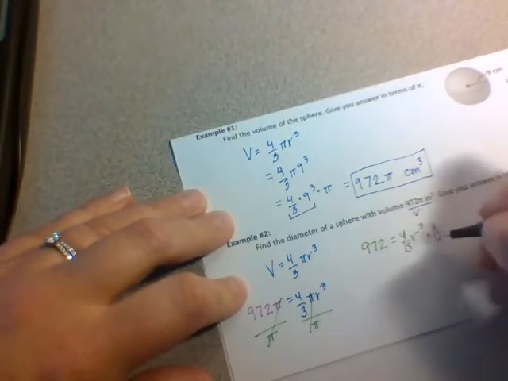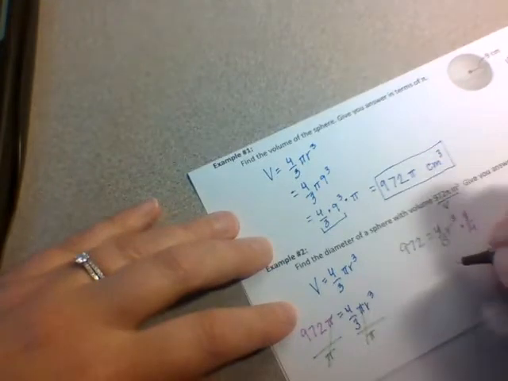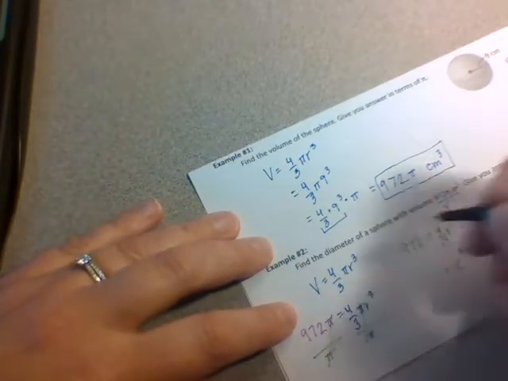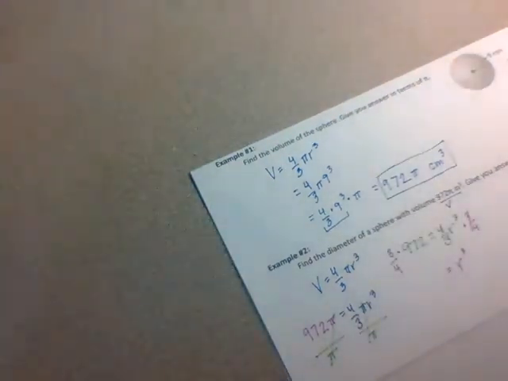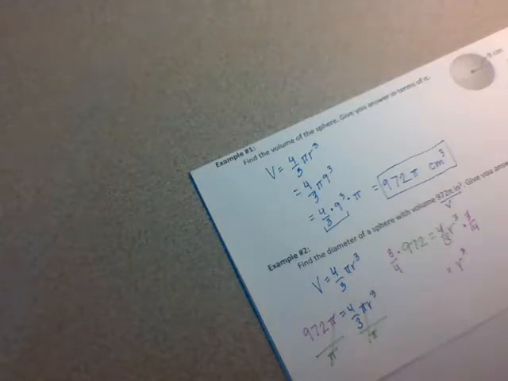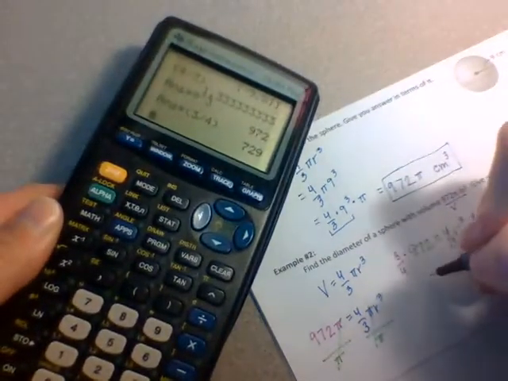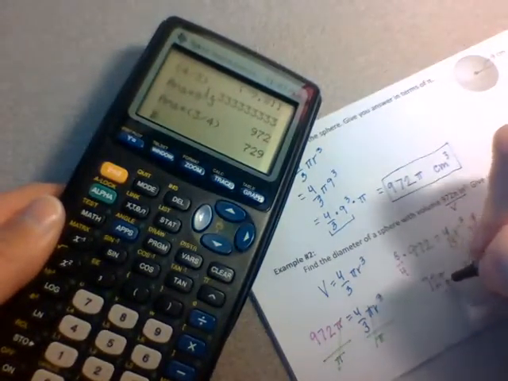So we're going to multiply 4/3 times 3/4, which will cancel it and leave you with r cubed. But then over here we're going to multiply by 3/4, and so we need 3/4 of 972. And so we get 729.